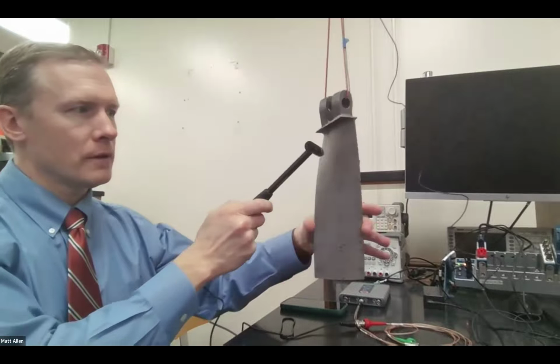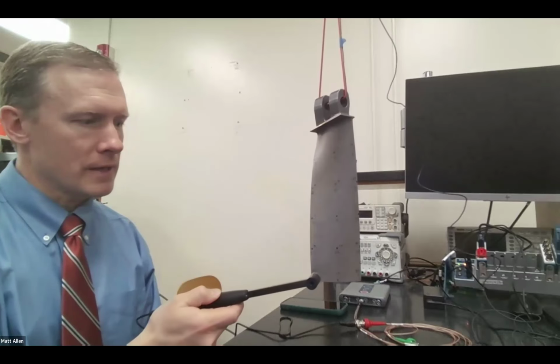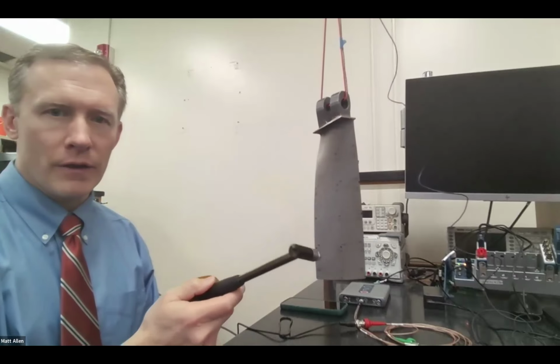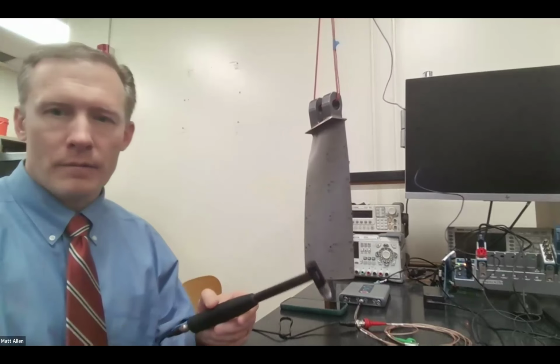All right. So that's what a hammer hit looks like. I guess let's do one right here too, just so you can see. There, it's very stiff. You don't hear it resonate at all. Down there, you can hear it ringing just a little. Okay, so that's the technique.